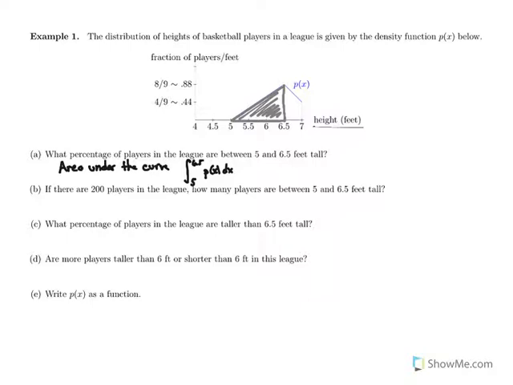And since that's a triangle, we can find that area by just saying this is going to be 1/2 the base times the height. The base of that triangle is 1.5. That's the 6.5 to 5. And the height of that triangle is 0.88, given by that value on the y-axis.